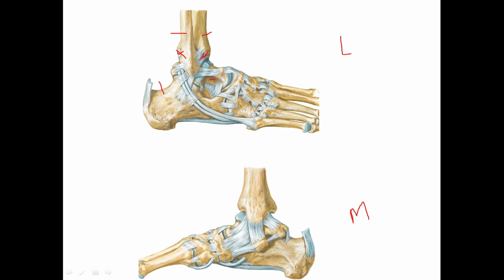After that, we are coming here on the lateral ligaments of our ankle joint, in which you see here number 1, number 2, and the number 3. Let's talk about number 1 and 2 first. Number 1 and 2 are the anterior and the posterior talofibular ligament respectively.